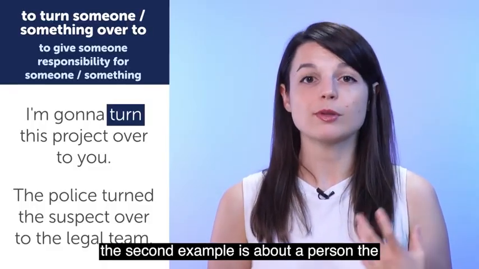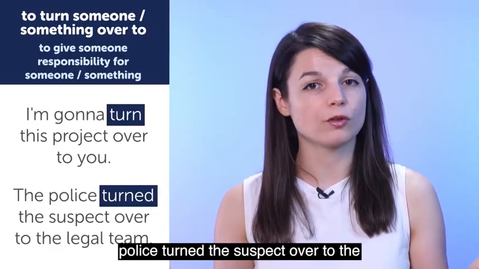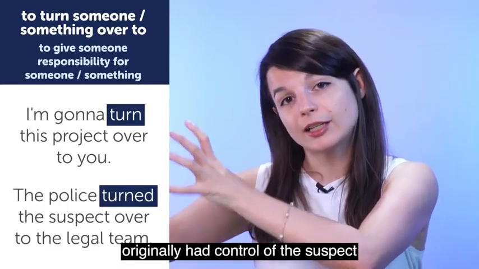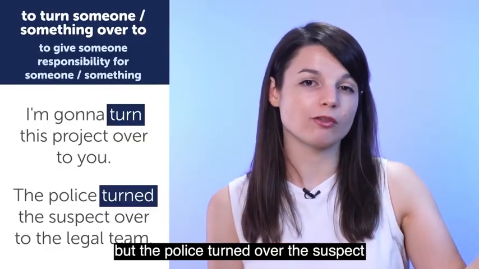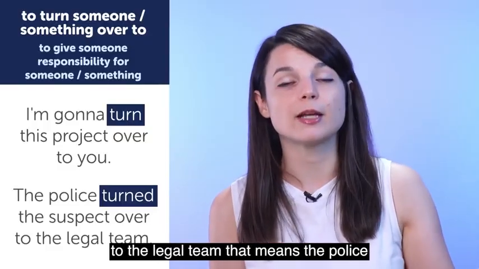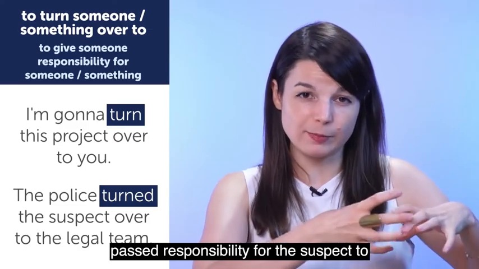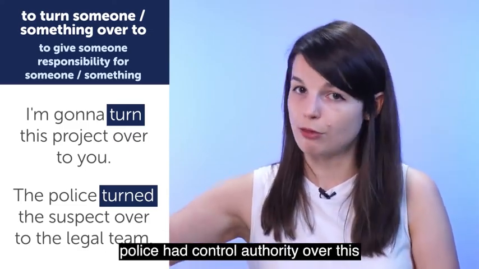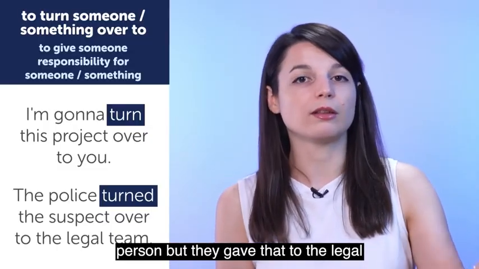The second example is about a person. The police turned the suspect over to the legal team. This means the police originally had control of the suspect, but the police turned over the suspect to the legal team. That means the police passed responsibility for the suspect to the legal team. So in the beginning, the police had control, authority over this person, but they gave that to the legal team.